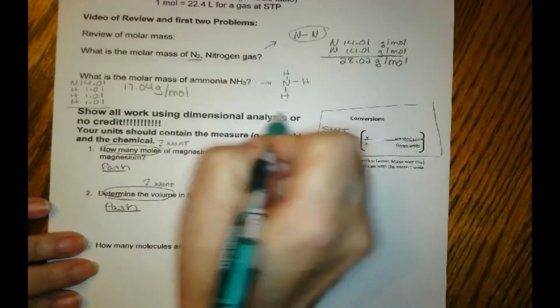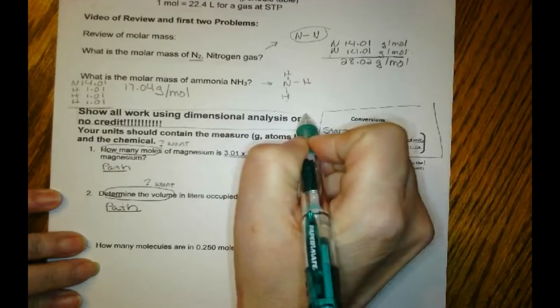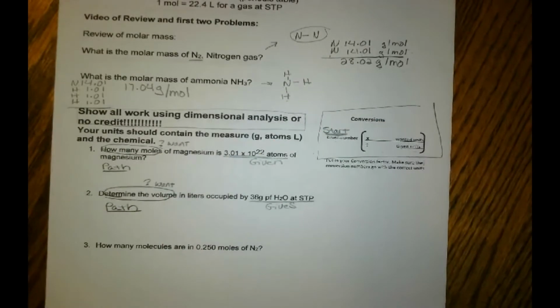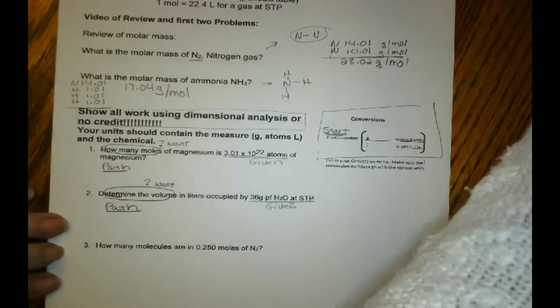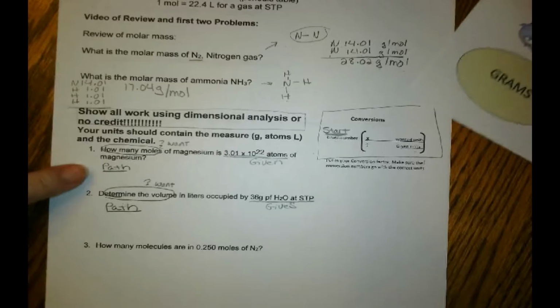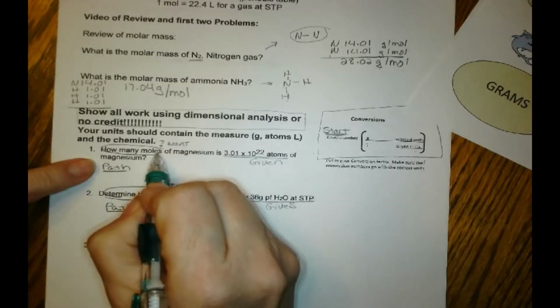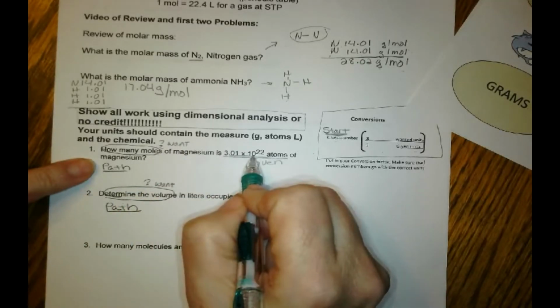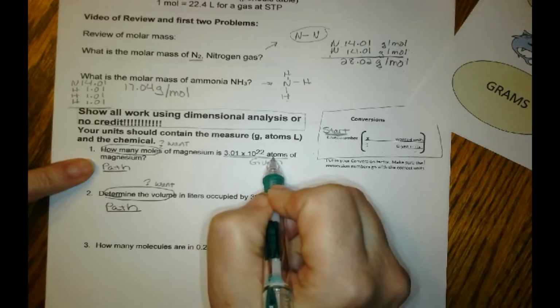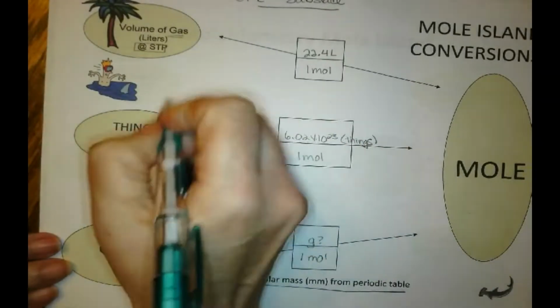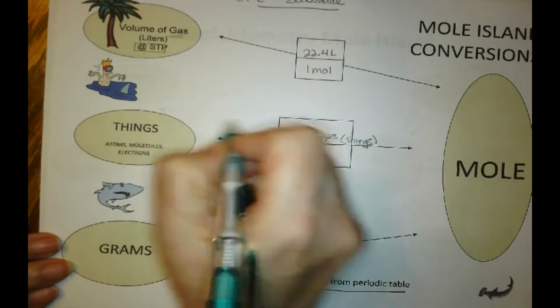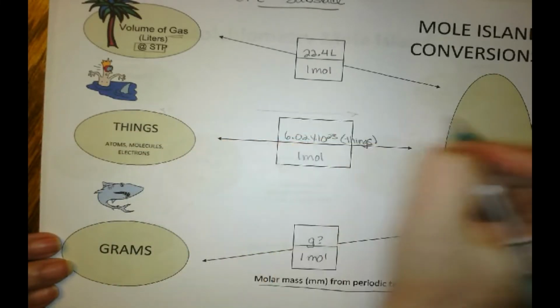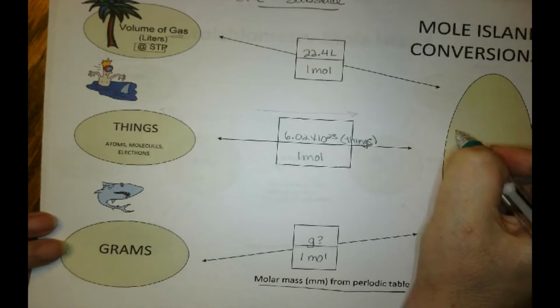Now, you need to show all your work or no credit, and I'm going to show you an easy way to put your work down so you don't have to do it double-lined. Okay, so the first thing we know is we want to find out how many moles, and they give us this many atoms. Okay, so things. We are going to start at things, and we are going to go to moles.